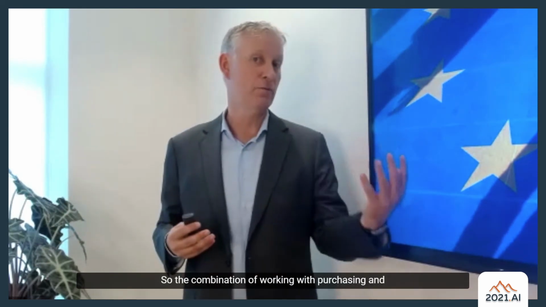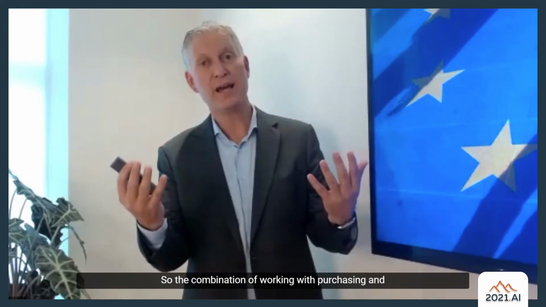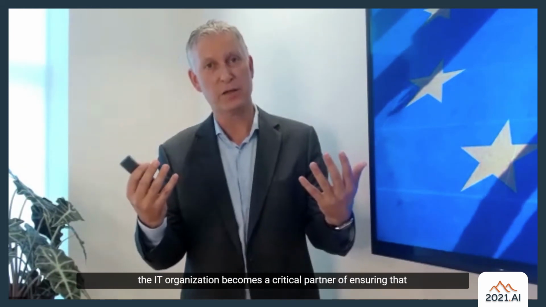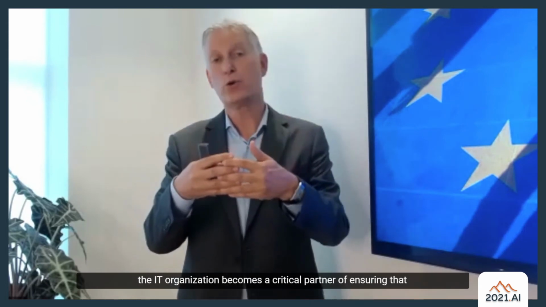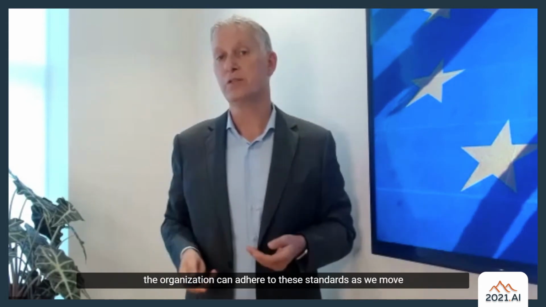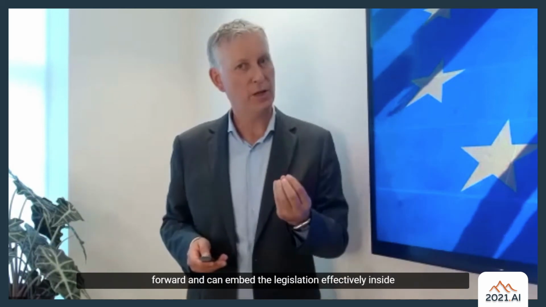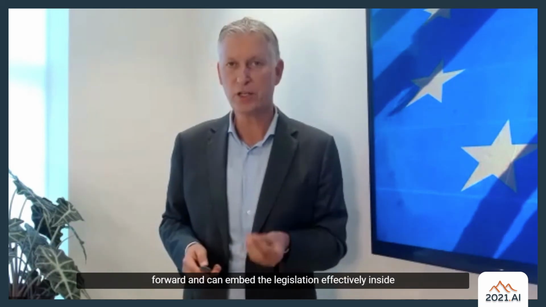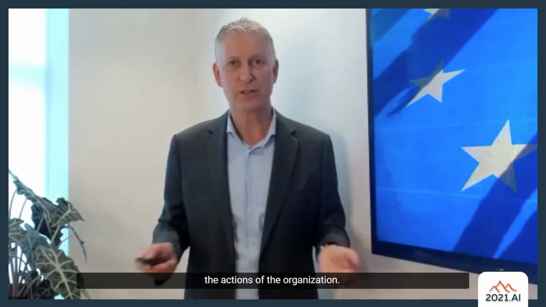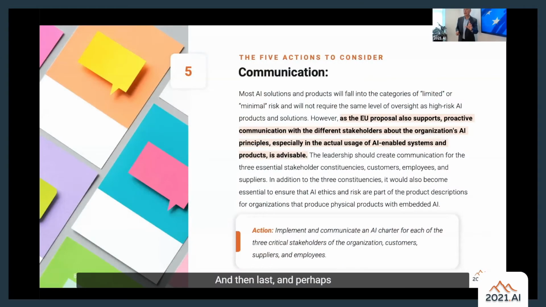So the combination of working with purchasing and the IT organization becomes a critical part of ensuring that the organization can adhere to these standards as we move forward and can embed the legislation effectively inside the actions of the organization. And then last, and perhaps even more broad than just the EU Charter, which of course is only a narrow sliver of the impact of artificial intelligence across organizations, we have communication.